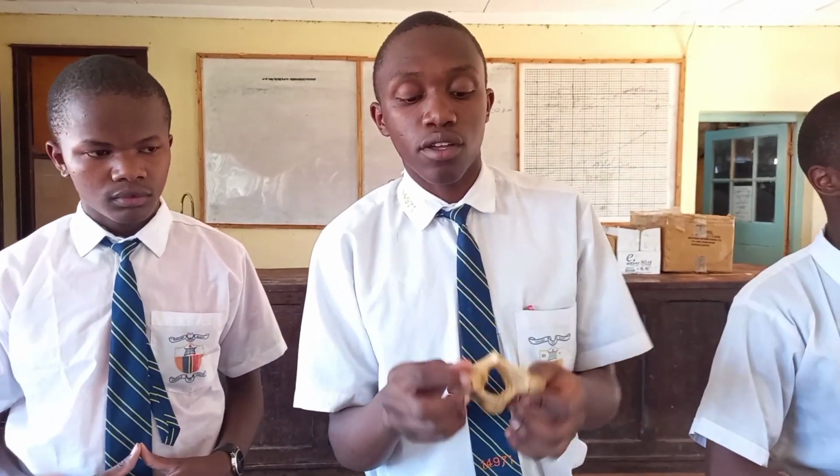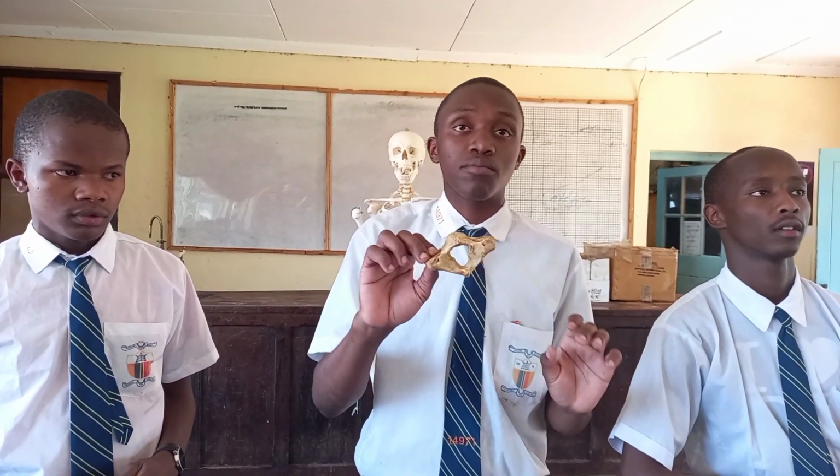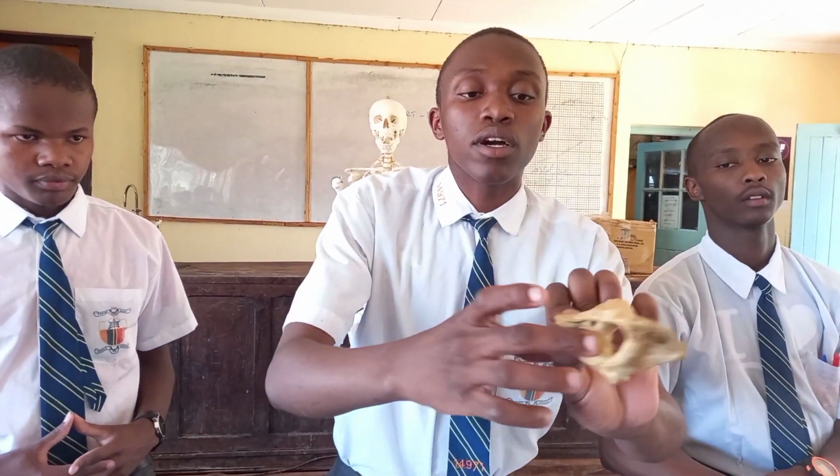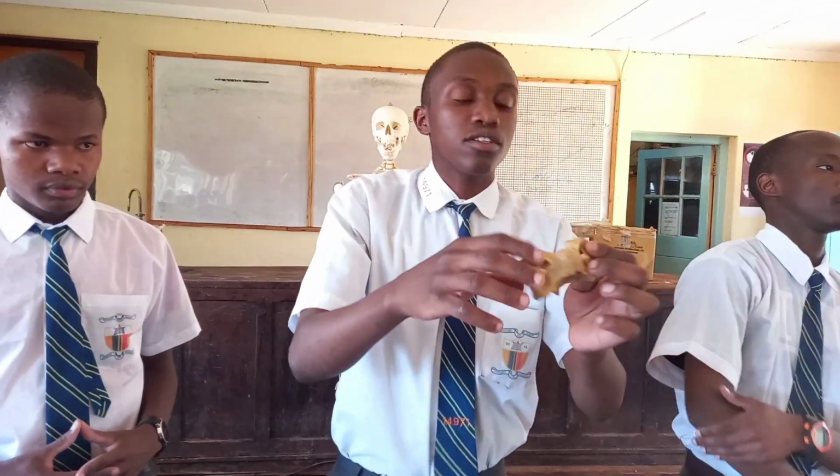Thank you. My name is Jimichi, and this is the neural canal where the spinal cord passes through, and we also have the transverse processes. The function is to attach with the muscles, and as you can see, we have the broad, wide articular facets. This is where it articulates with the skull to allow nodding of the head, and we also have the vertebral canal where the blood vessels pass through.